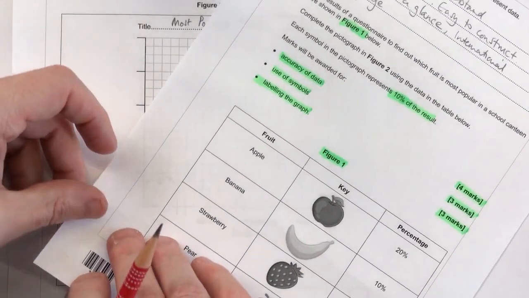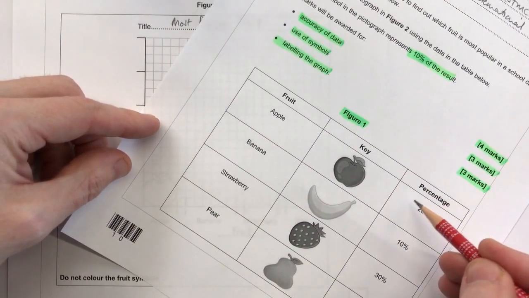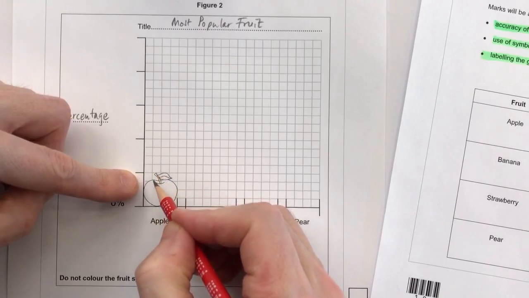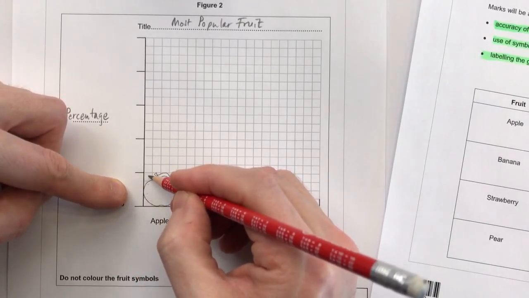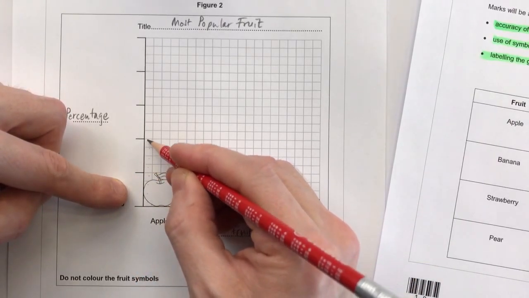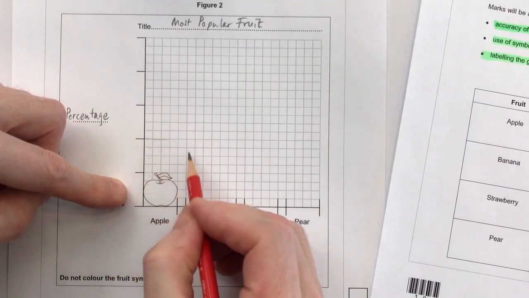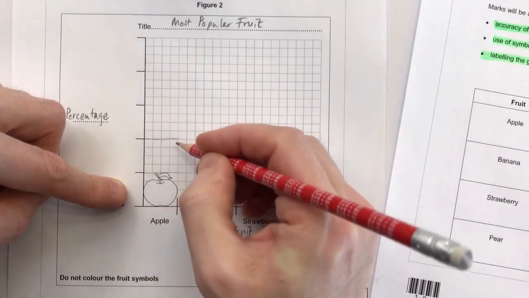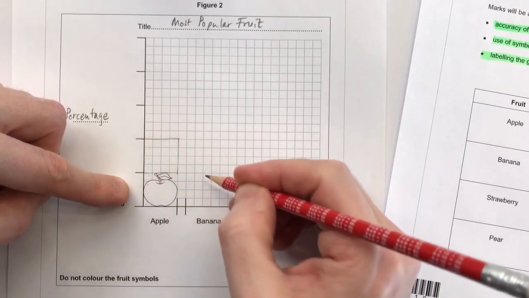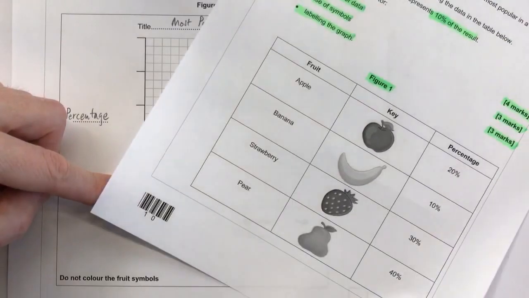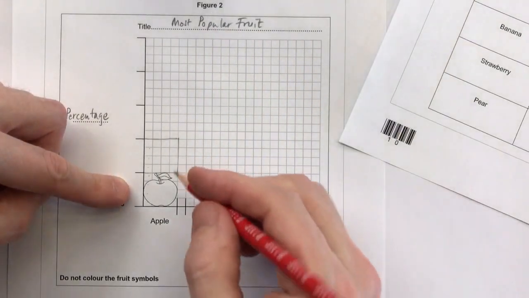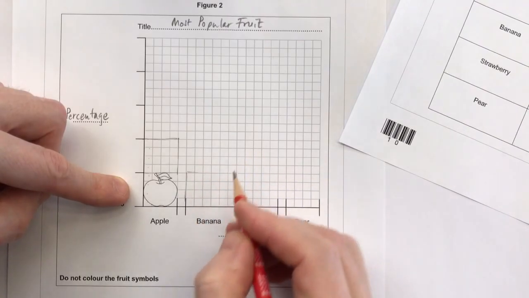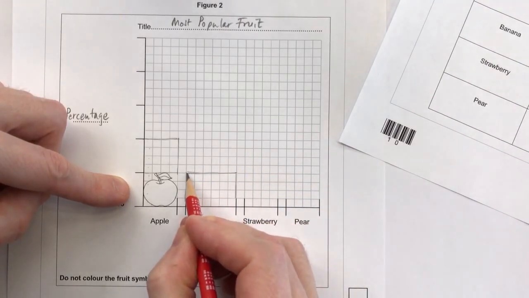Okay, so the first question here says that the apple is 20%. So I now need to draw another apple that fits inside here. You can see it's 1, 2, 3, 4 high. 1, 2, 3, 4. So basically that has got to fit into, my sketch has got to fit into that drawing there. Okay, then I've got 10% of the banana. So the banana is here, and again it's got to fit into that drawing there.